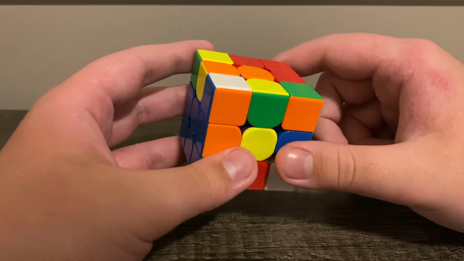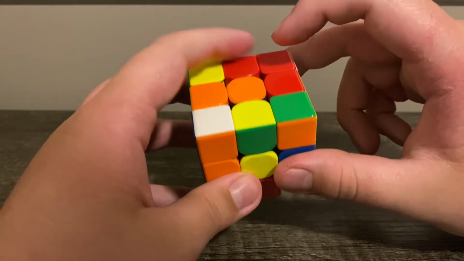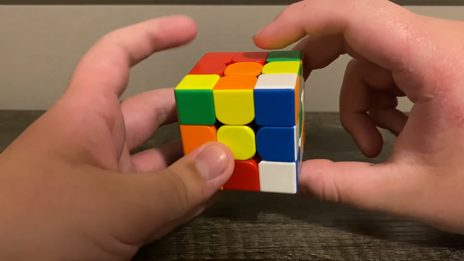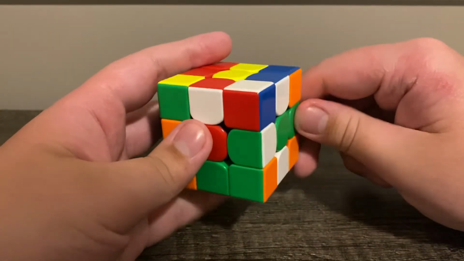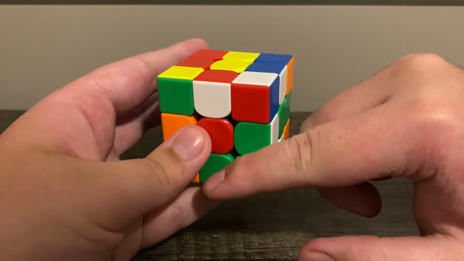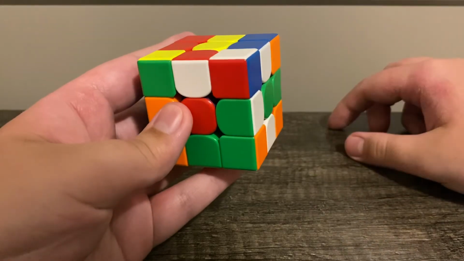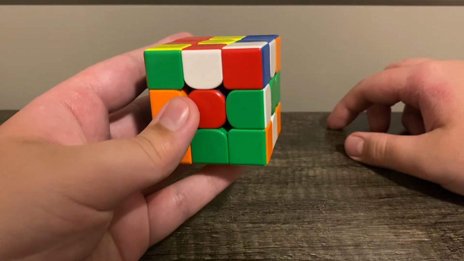And then for bad edges, this one and this one, this is an F2L edge, so I'll keep note of that. U prime R. And then from deduction, I know that this one has to be an F2L edge. And then this is kind of a nasty EO case.